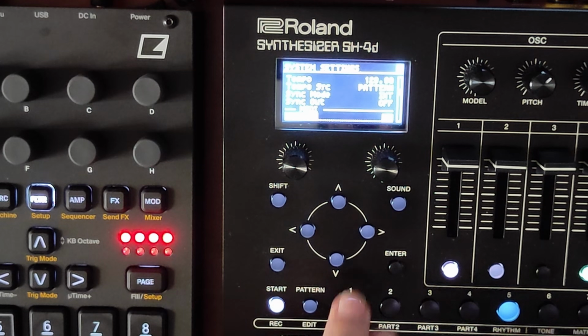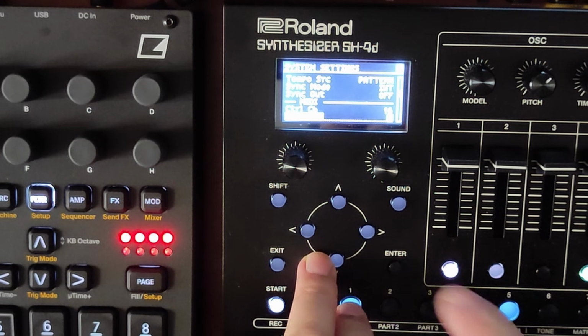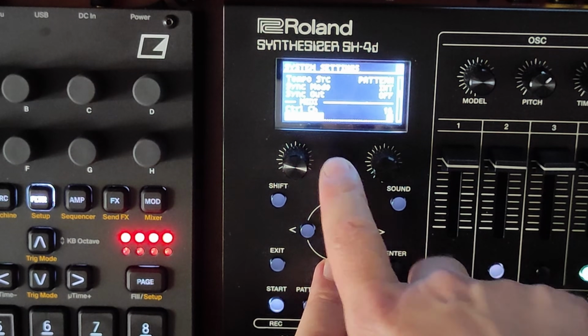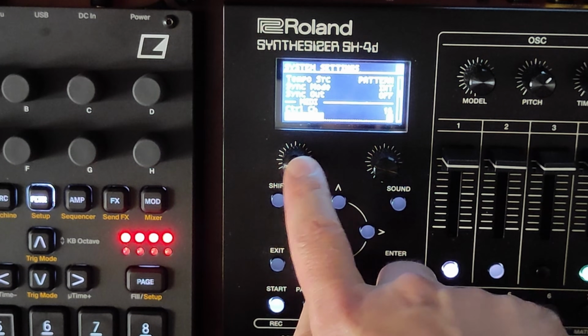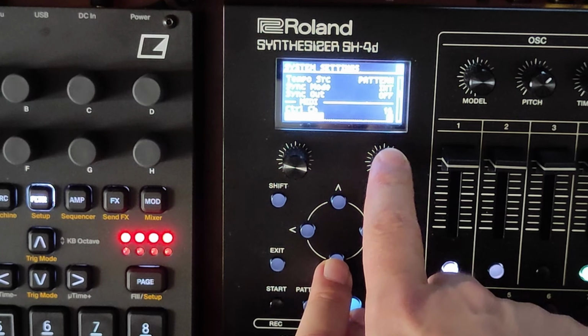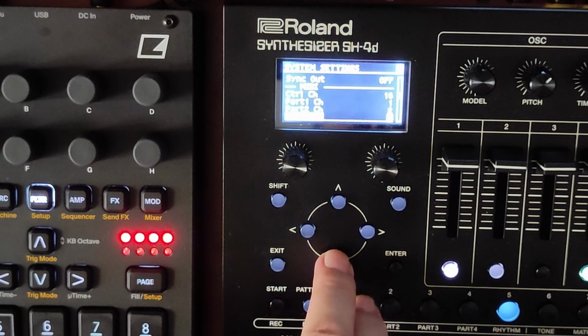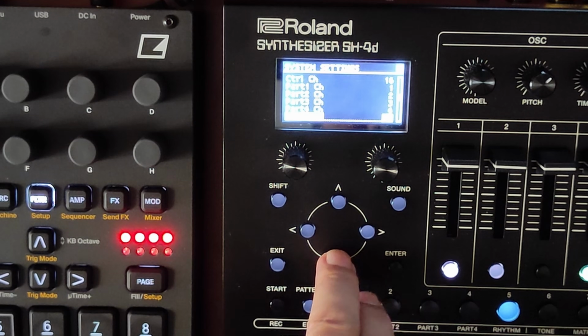Going further, then we find the MIDI channel of each track, which, again by default, correspond to the part number, and so part 1 MIDI channel 1, part 2 MIDI channel 2, part 3 channel 3, part 4 channel 4, and the rhythm part is on MIDI channel 10. These are the default values, and we keep sticking to them.